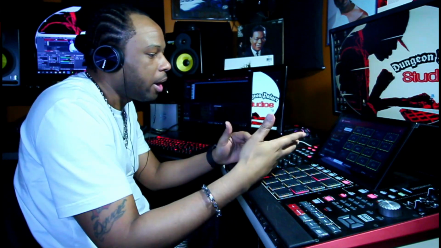Okay, so what I like to do first is use the MPC as a guide. So I put it in pad perform mode, and then I pick a scale, any scale. We're going to do D natural minor. Then I lay down some very simple chords with just a regular style piano. So right now I have this piano pulled up.